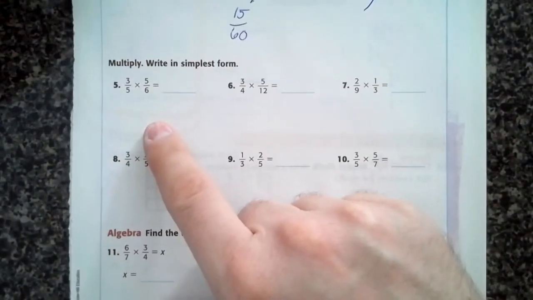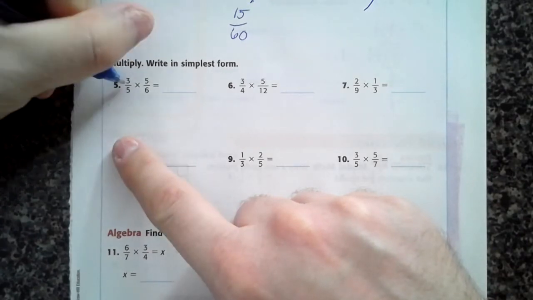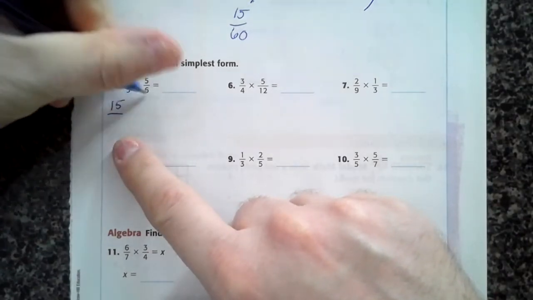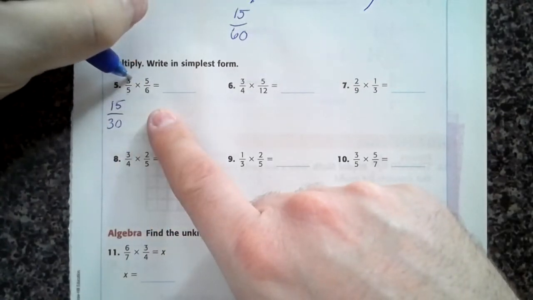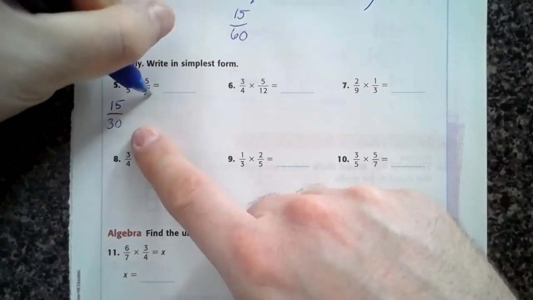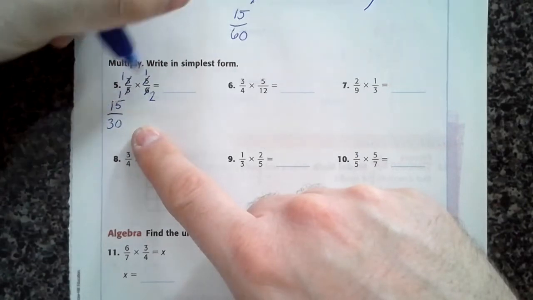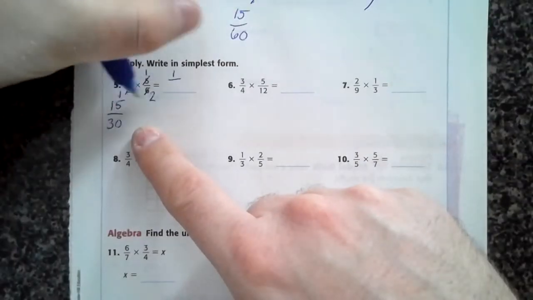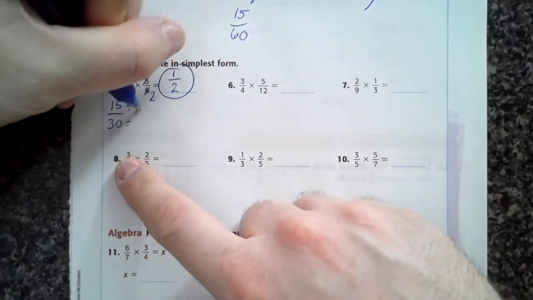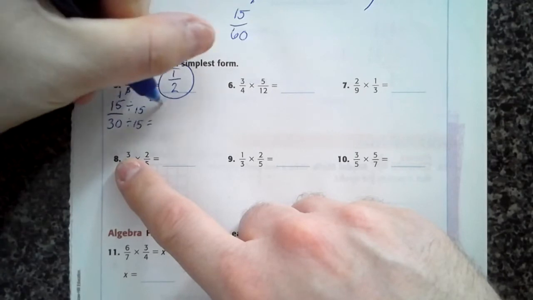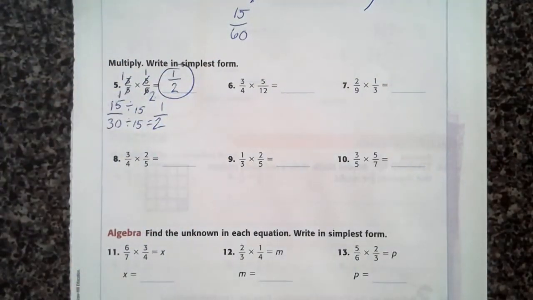All right, multiply. Let's go ahead and simplify these before we get going. Because look, if I do 3 times 5, I get 15. 5 times 6 is 30. Well, if I say 3 goes into 6, so we divide both these by 3, which gives us 1. Divide this by 3 gives us 2. Divide this one by 5 gives us 1. Divide this by 5 gives us 1. 1 times 1 is 1. 1 times 2 is 2. We have 1/2. Well, see, we could have divided both of these by 15, and that would have given us 1/2. But see, we just did it a little bit quicker that route.